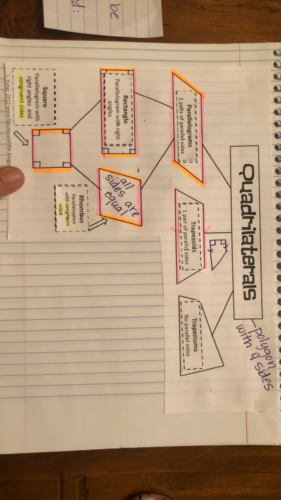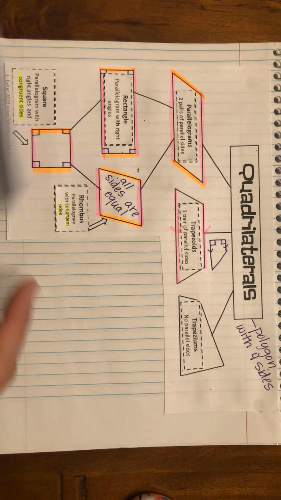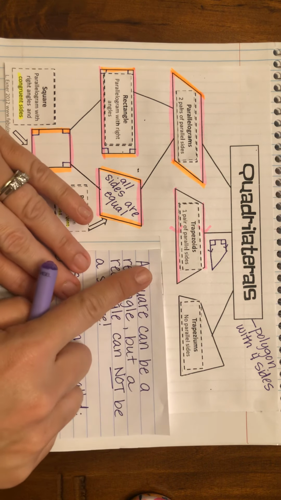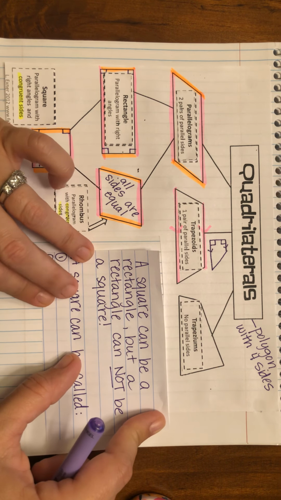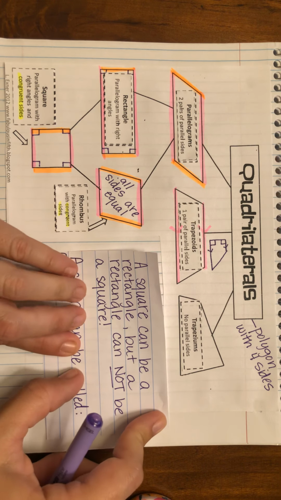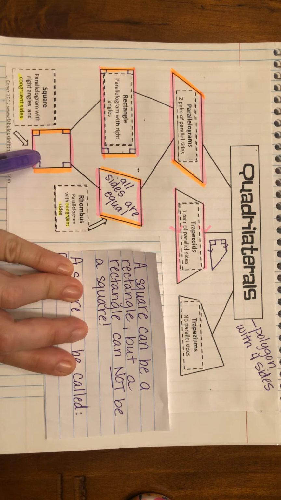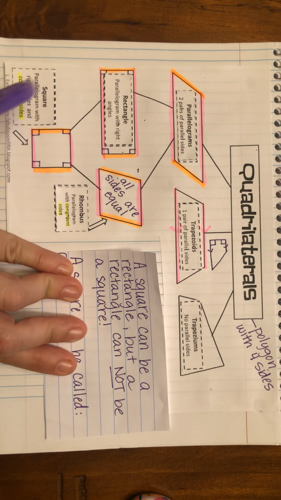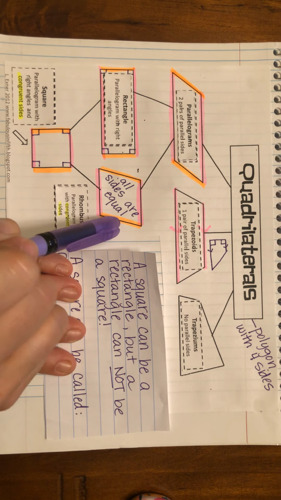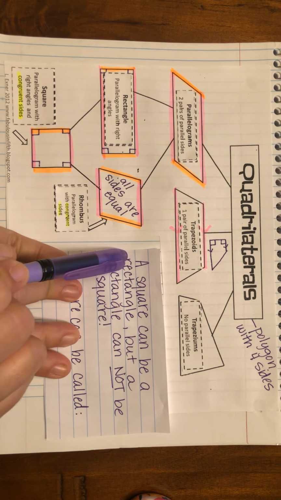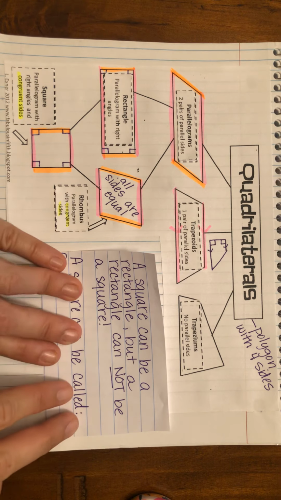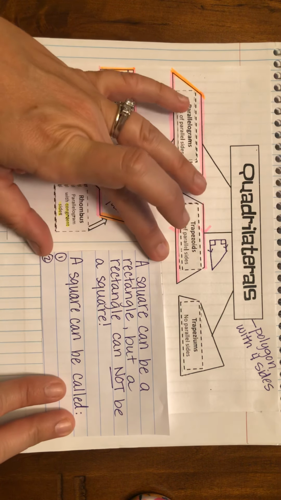And that is something we are going to be adding to our notes as well. A rule that you need to make sure you understand, that I am going to be adding over here to the side, is a square can be a rectangle, but a rectangle cannot be a square. And that's really the same thing for a rhombus. The reason why is because the rectangle is missing the congruent sides. A rhombus can't be a square either because it's missing the right angles, but it does have the congruent sides. So this is a rule that you need to understand. A square can be a rectangle, but a rectangle cannot be a square.